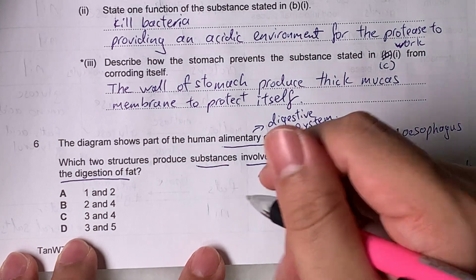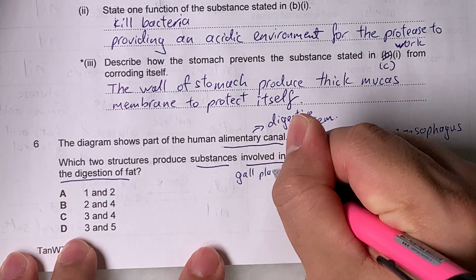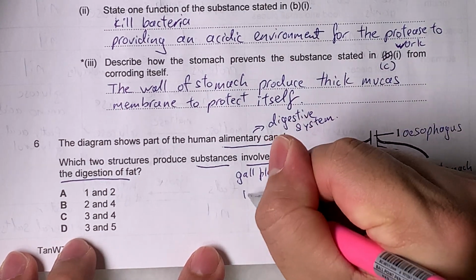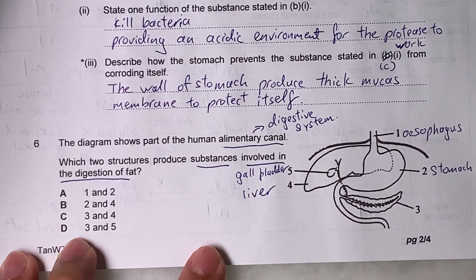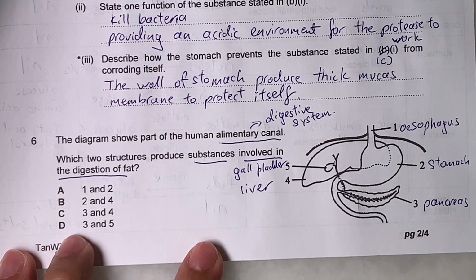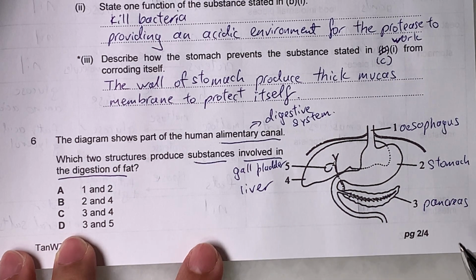Five is the gallbladder. The job of the gallbladder is to store bile. Four is liver. Liver is to produce bile. And 3 is the pancreas. Like what we've discussed just now, pancreas is producing enzymes to digest the fats, the starch, as well as the proteins. So if you look at the information that is given, we know that 3 is needed because it has the enzyme to digest the fats, or oil droplets.